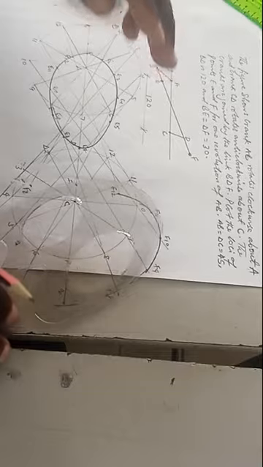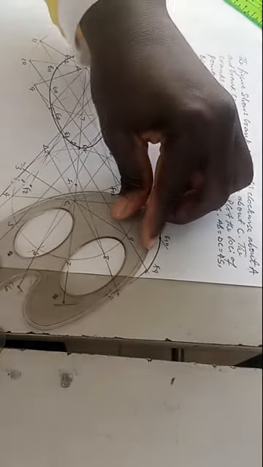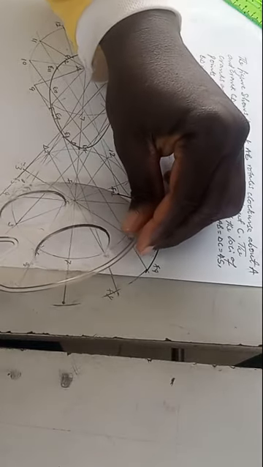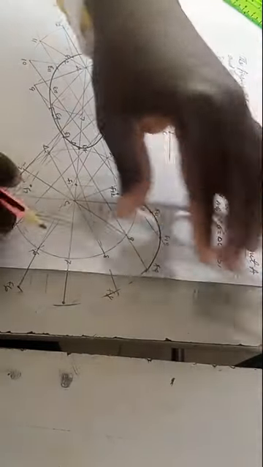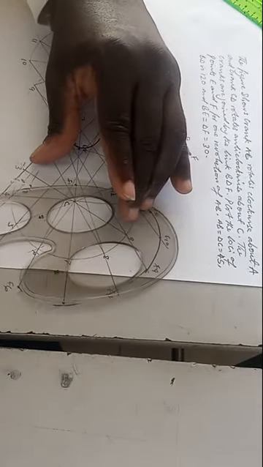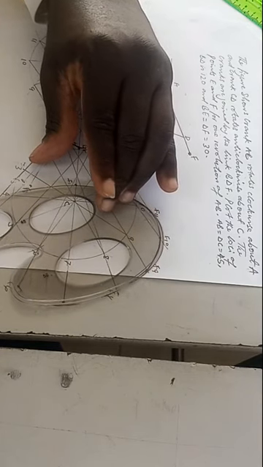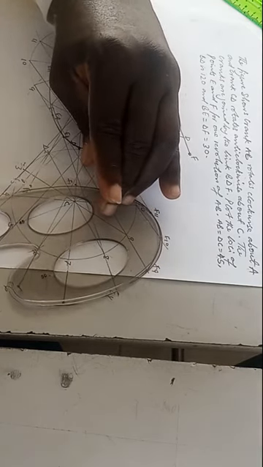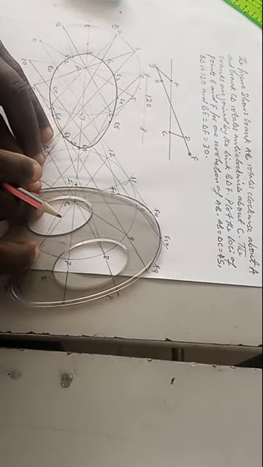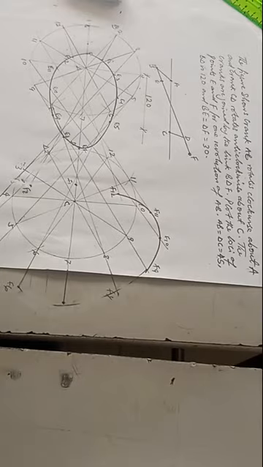Yes, we can join these ones like this. Then these ones can be joined. The table is not connecting very well.